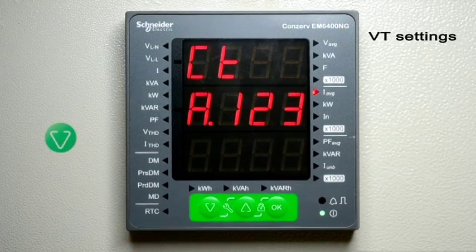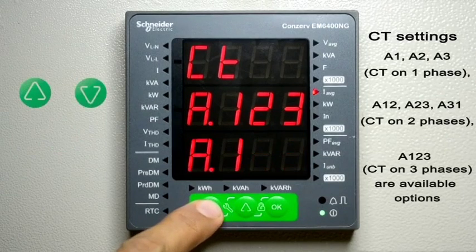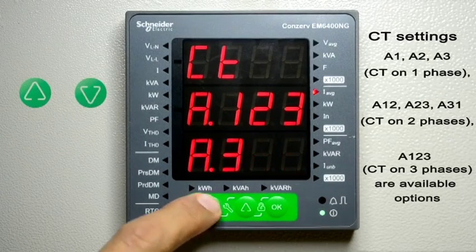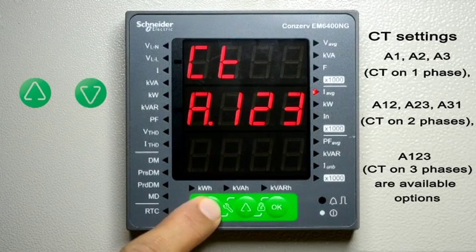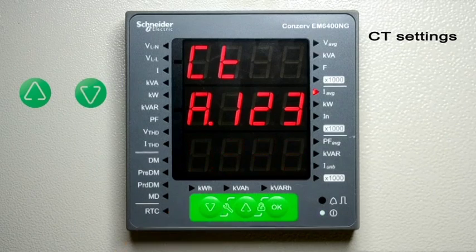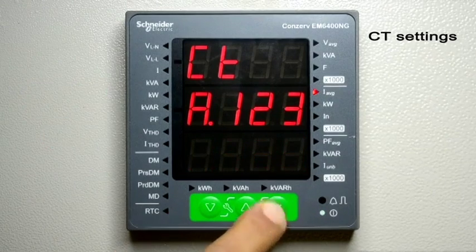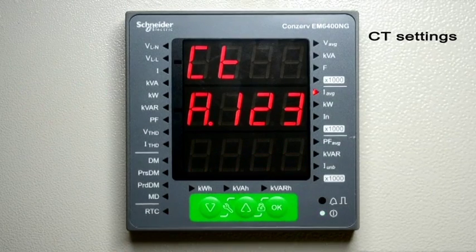Next item on setup is the CT location. This setting is used to indicate the locations of external CTs in the bus bar. A1 indicates that the external CT is connected on first phase only. Similarly, A2 or A3 indicates that the external CT is connected only on second phase or third phase respectively. A12 indicates that external CTs are connected on first and second phase. A123 indicates that external CTs are connected on all three phases. Let us set the CT location to A123.